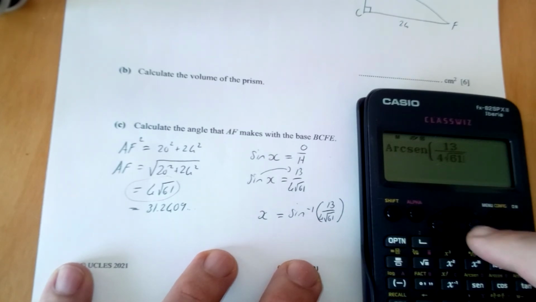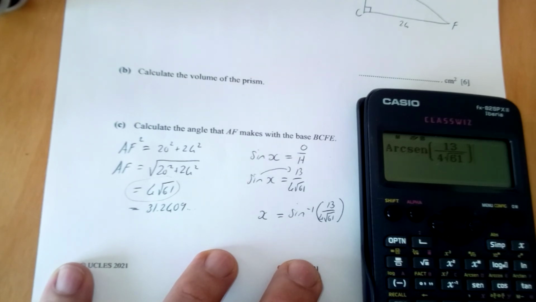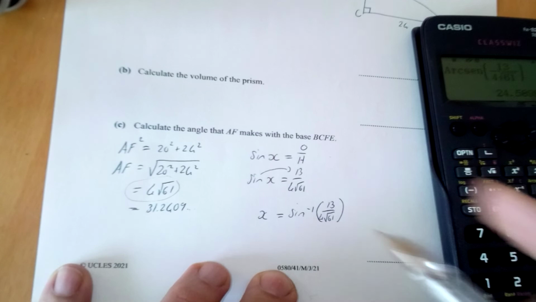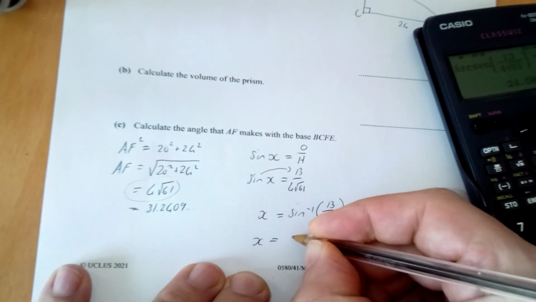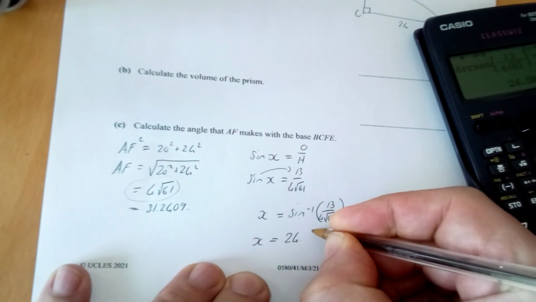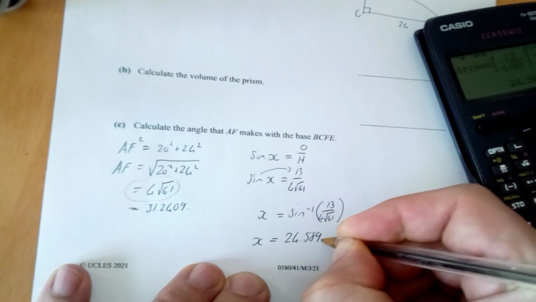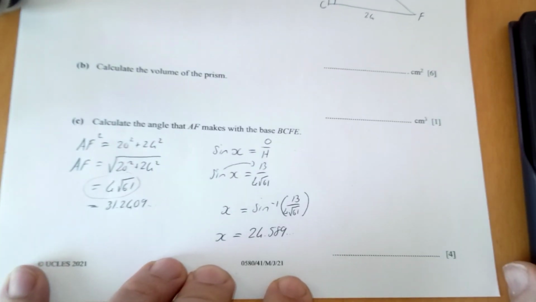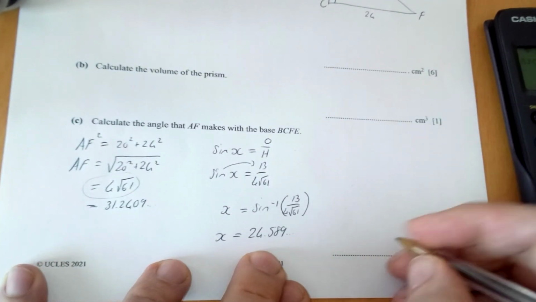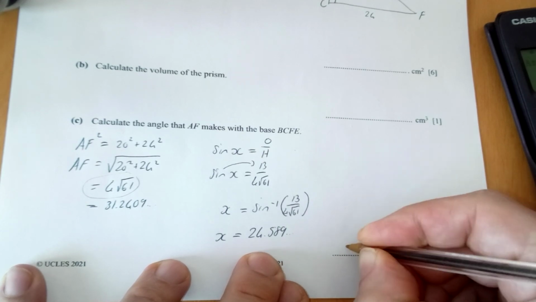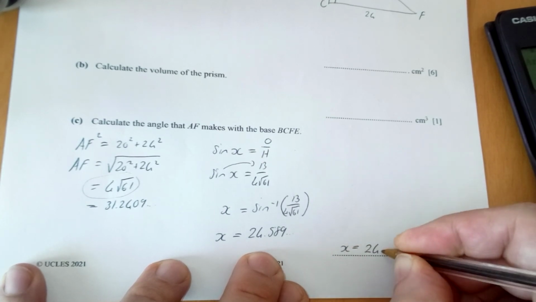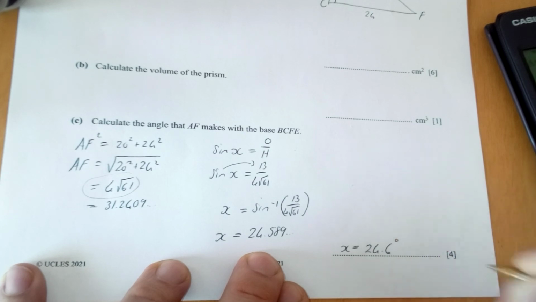If you press equals, you get the answer. Just to be safe, let's put the sideways arrow, put the bracket, equal. And then I get x equals 24.589, etc. And remember, angles, you always round to one decimal place. So the final answer: x equals 24.6 degrees.